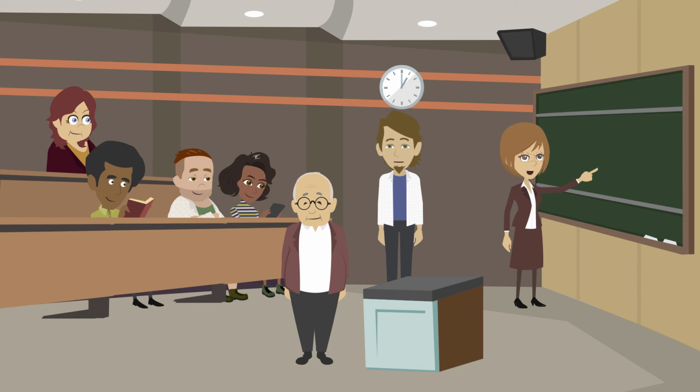Is this cabinet on the ceiling? No, this cabinet isn't on the ceiling. Is this cabinet on the wall? No, this cabinet isn't on the wall. Is this cabinet under the table? No, this cabinet isn't under the table. Is this cabinet on the floor? Yes, this cabinet is on the floor. Where is this cabinet? This cabinet is on the floor.